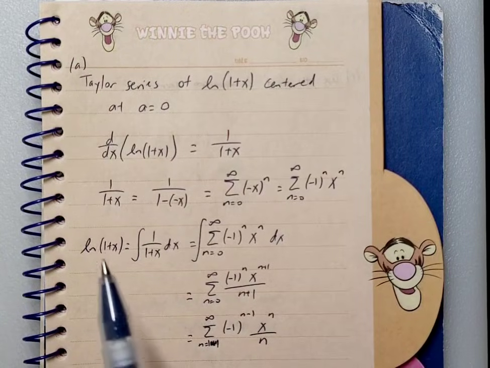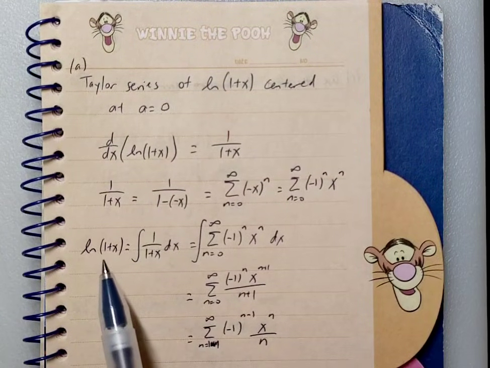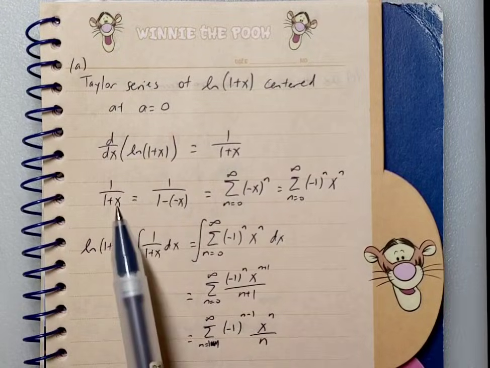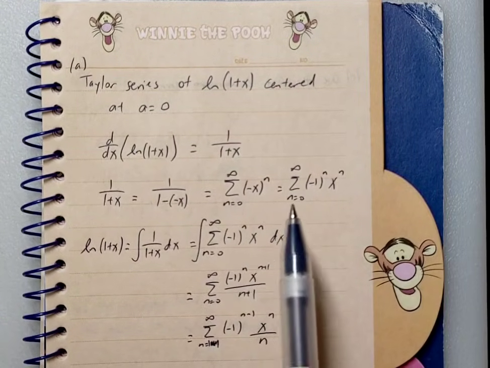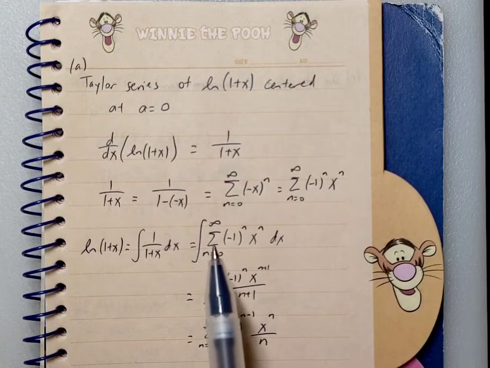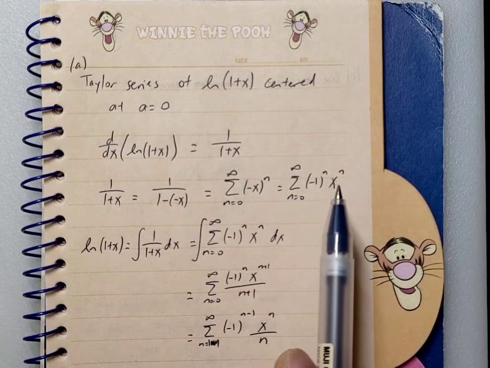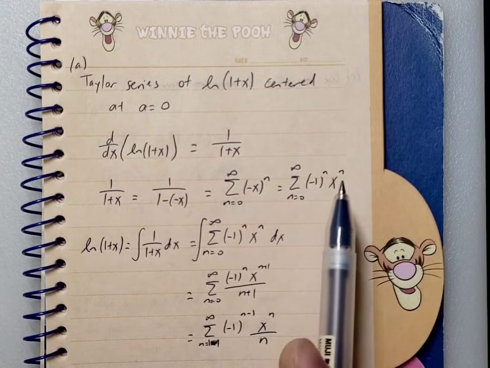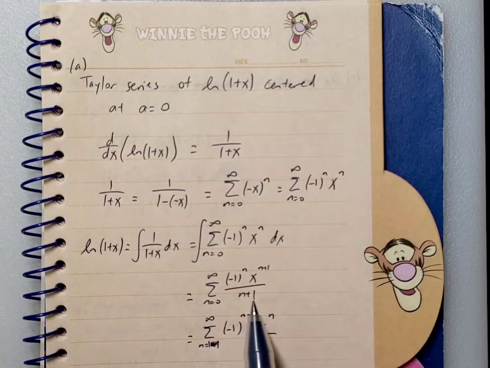So if I want the power series representation of ln of 1 plus x, I can just integrate both sides of this. Because remember, we can differentiate and integrate power series. So I integrate this guy over here. We can switch the order of the summation and the integral, remember? So then this minus 1 to the n is just a constant. We're integrating with respect to x, so we just use the power rule. It'll be x to n plus 1 over n plus 1.